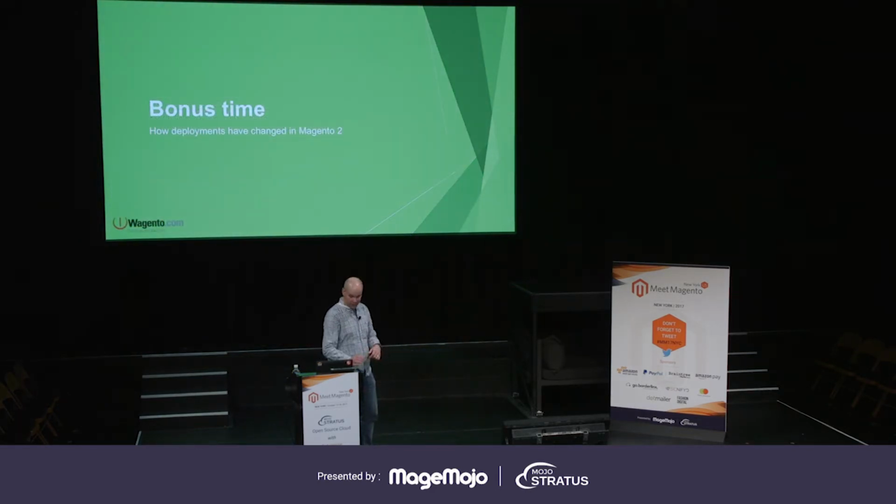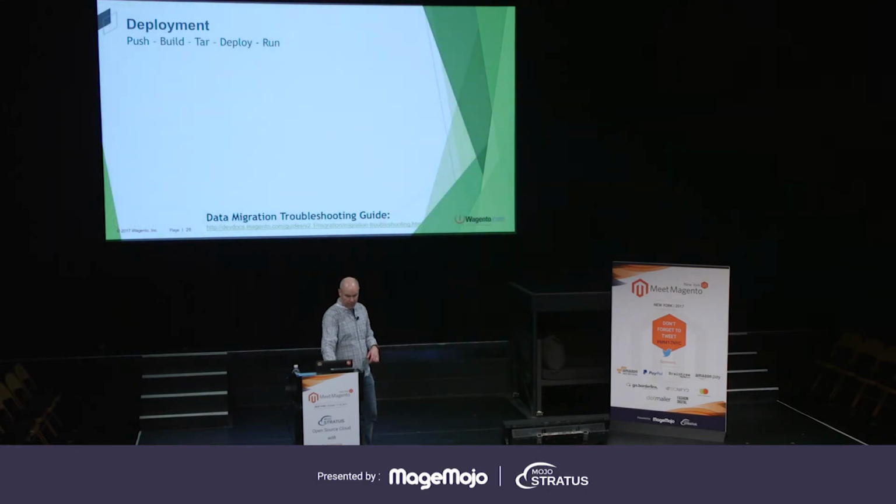Okay, so we still have time, so let's talk a little bit about deployments. Deployments are completely different now in Magento 2. Basically, in Magento 1, the biggest thing was just moving static files. Magento now does have compilation.